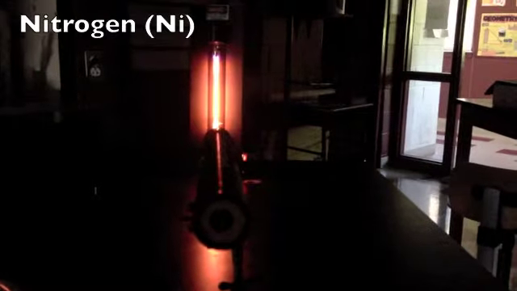Now the tube has been filled with nitrogen gas, and we can see through the lens that the light has been divided into more sets of color. The spectrum is more complete than when the tube was filled with hydrogen and helium.